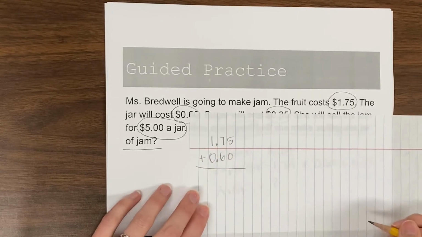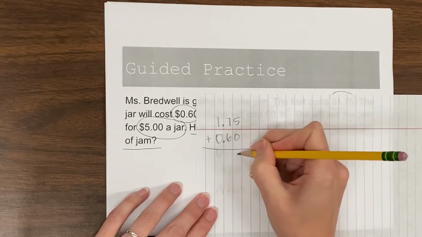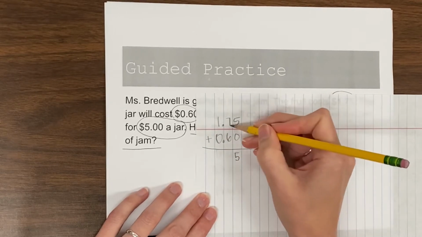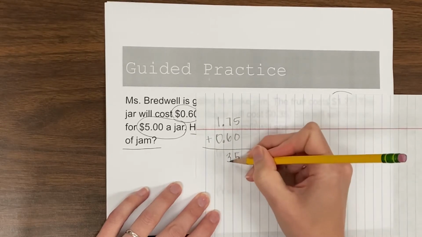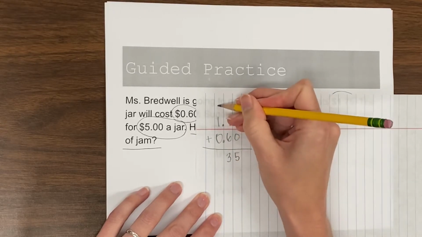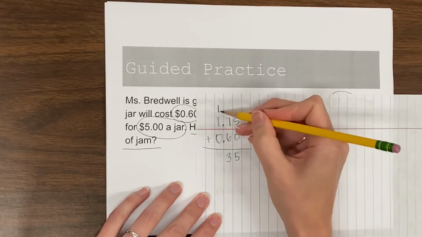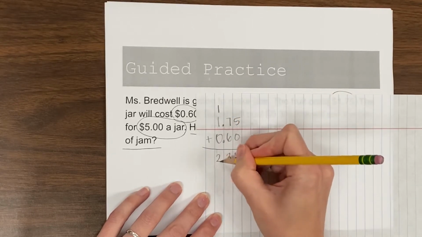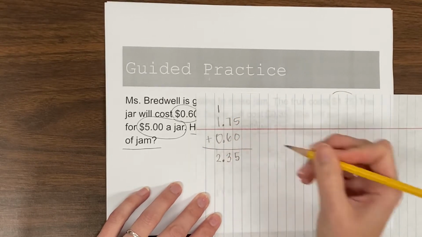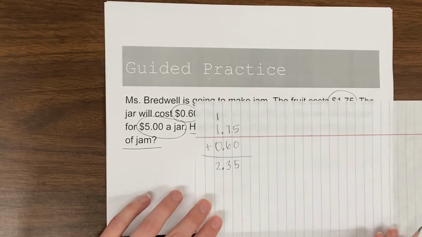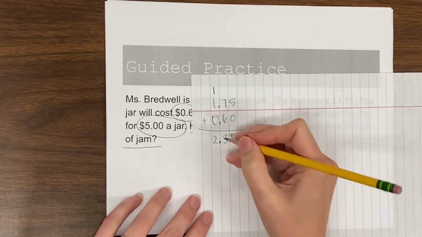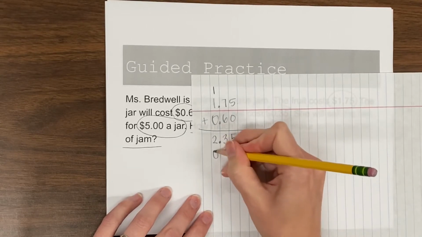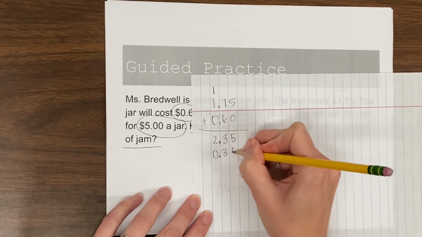Let's find our total. So 5 plus 0 is 5. 7 plus 6 is 13. I can't put two digits in a place, so I'm going to have to carry that 1. 1 plus 1 is 2. Drop down my decimal, so I have two materials, but I still need the cost of sugar, which is 35 cents. So we'll add that next.